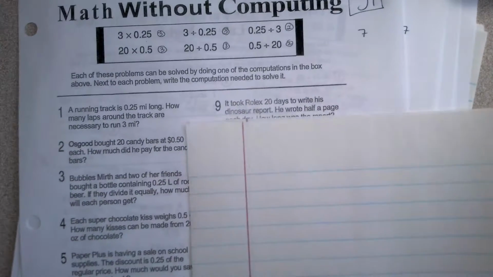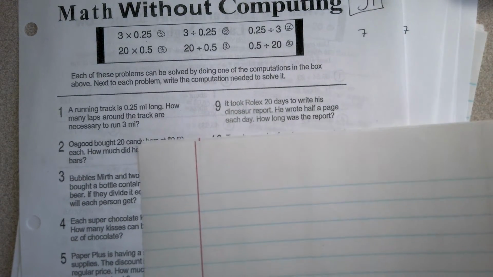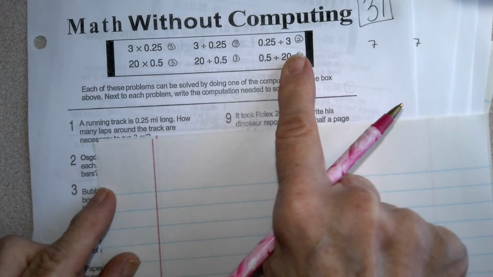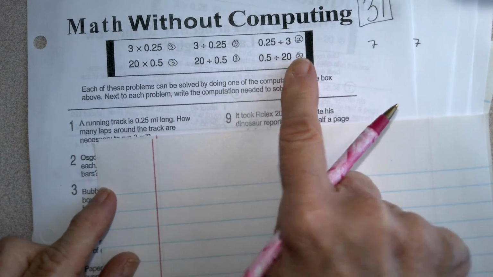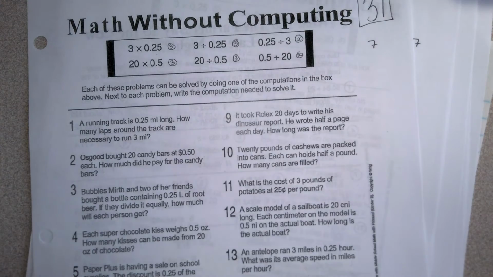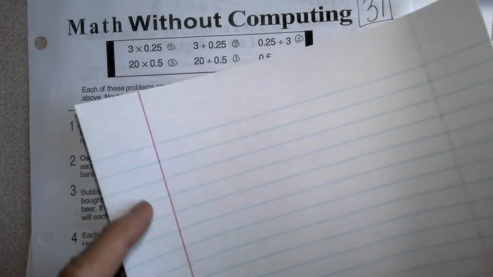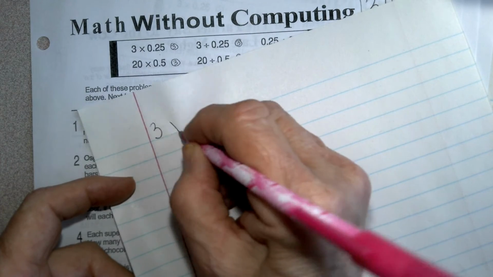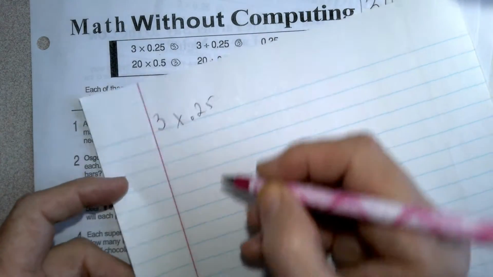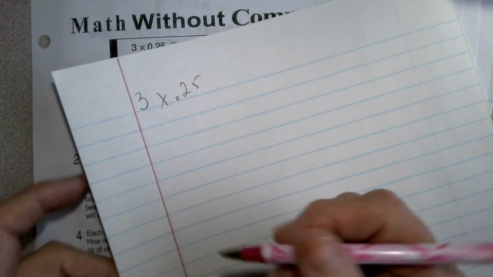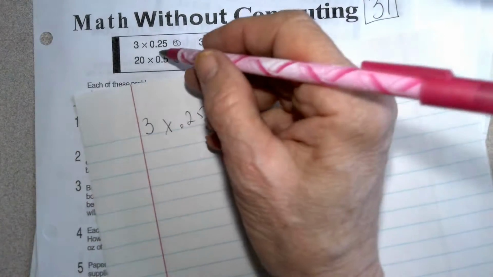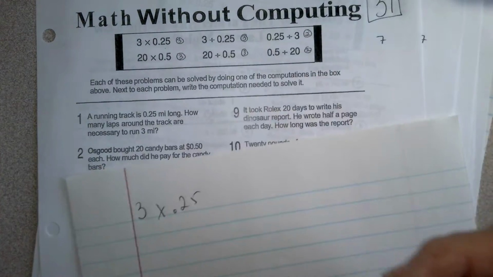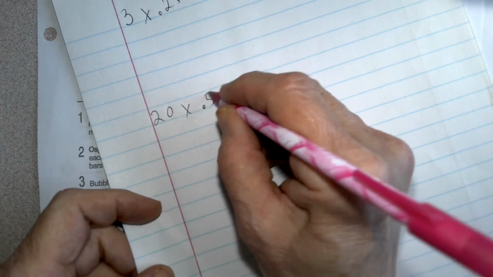But first of all, the first thing that I would do if I were you is you're only going to have to solve 6 problems. So when you get started, you might want to write your 3 times 0.25. In fact, I could do this front and back. Right below it is 20, space it out, so you've got some room, times 0.5.